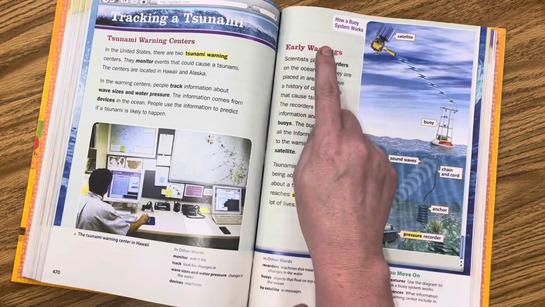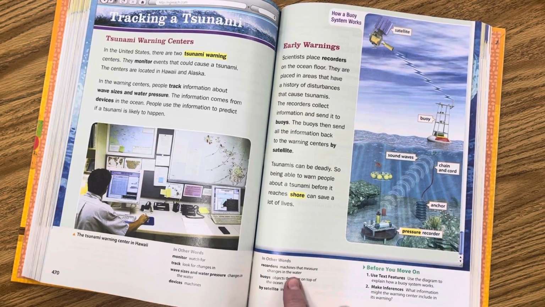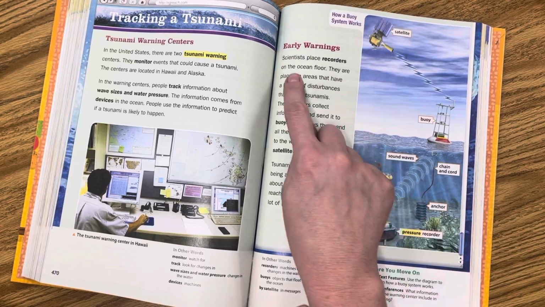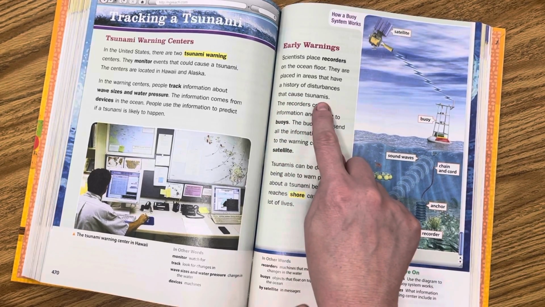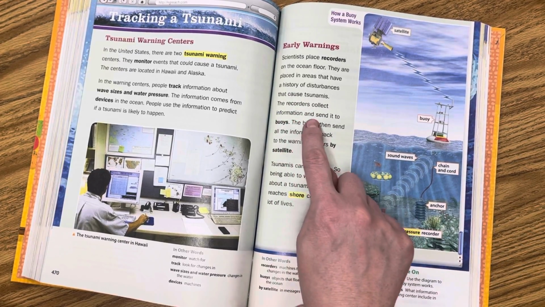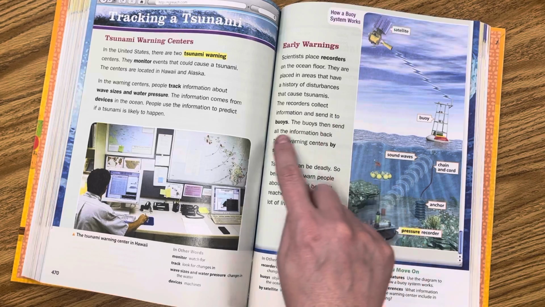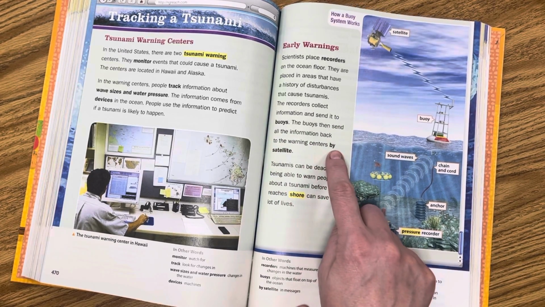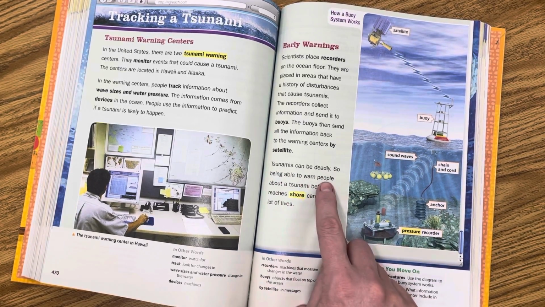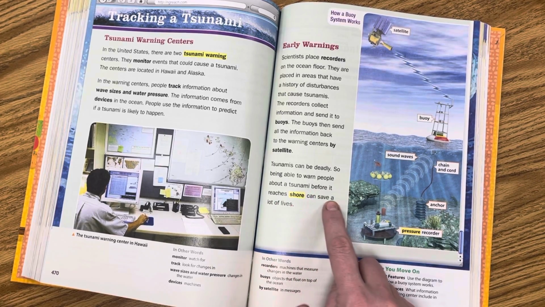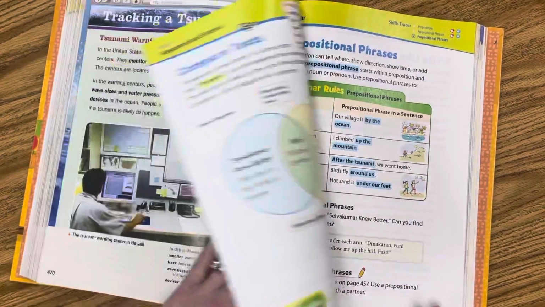Over here, early warnings. Scientists place recorders, machines that measure changes in the water. Oh, here's a recorder. On the ocean floor. They are placed in areas that have a history of disturbances that cause tsunamis. The recorders collect information and send it to buoys, or objects that float on top of the ocean. The buoys then send all the information back to the warning centers by satellite or in messages. Tsunamis can be deadly, so being able to warn people about a tsunami before it reaches shore can save a lot of lives. And that is the end of our reading.